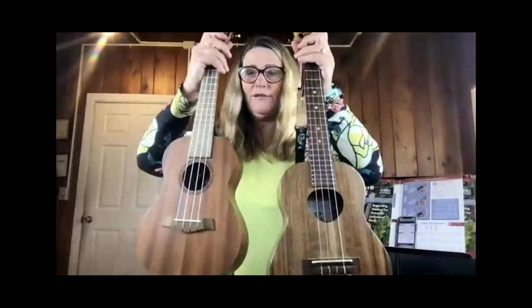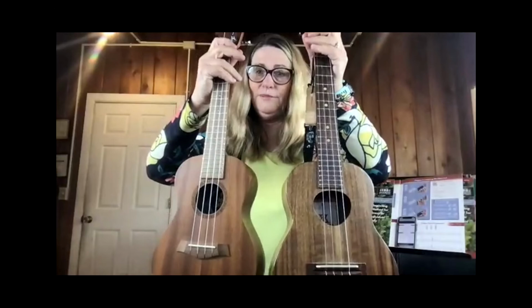I also have here a concert ukulele. You can see it's a little bit smaller than the tenor. I'm going to set the tenor down and pick up my soprano ukulele, which is the smallest size. I'm going to put the concert down and show you the other kind of strap that you can use. On the tenor ukulele, I had them put a button on the end. You can go to a luthier if you don't have a button on your ukulele and have a button put there. The other part of the strap is tied behind the nut so it doesn't stop the strings.